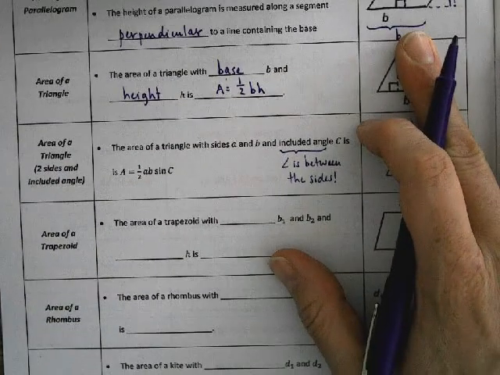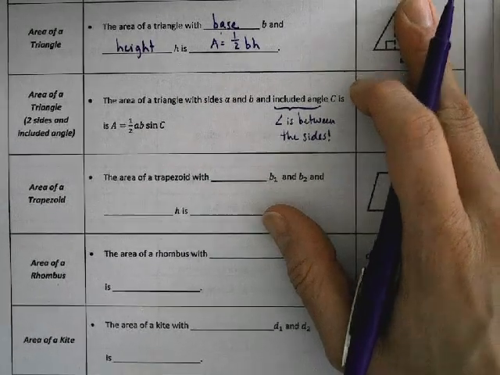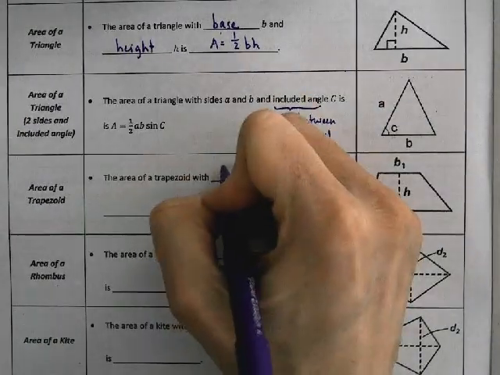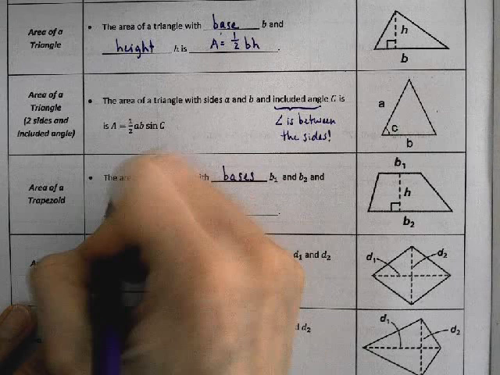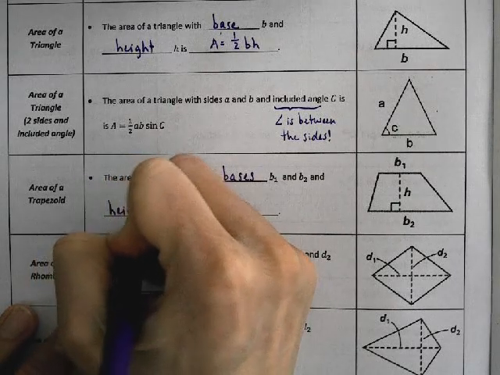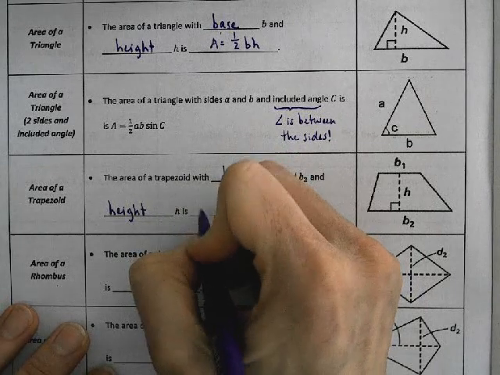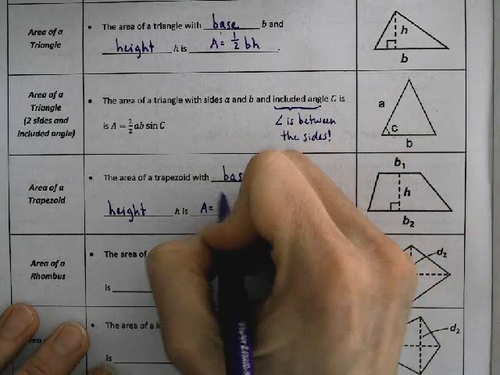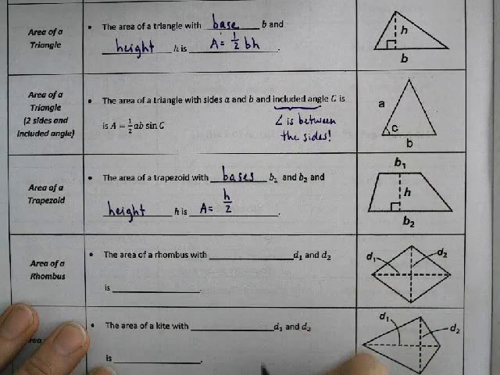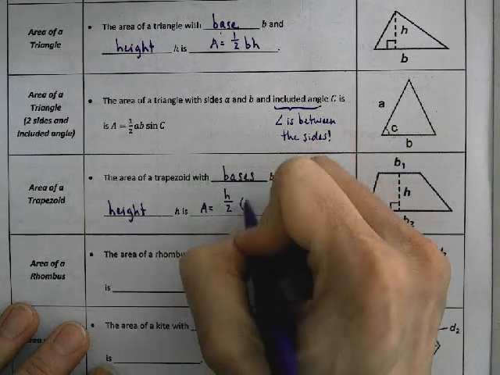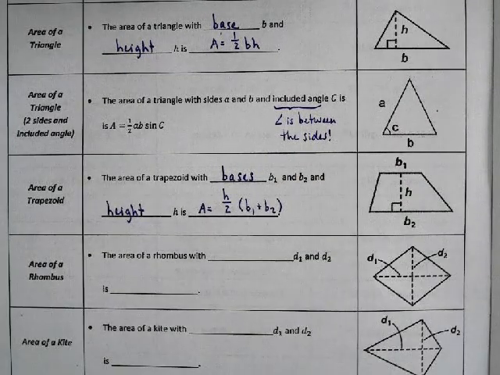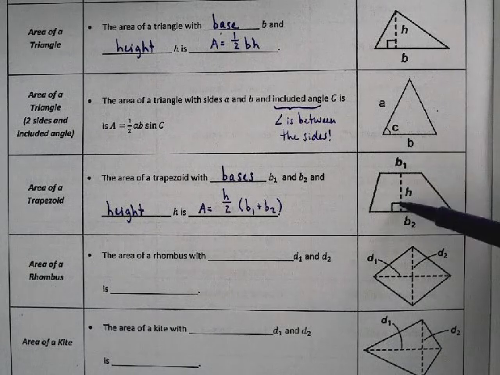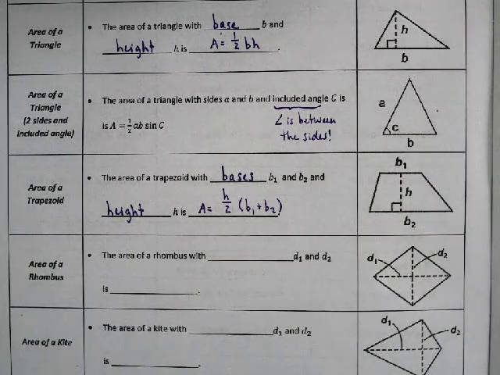Okay, next we have a trapezoid. So the area of a trapezoid. Now with a trapezoid we have two bases. So the area of a trapezoid with bases B1 and B2 and height H is area equals, now here's how I like to write it. I like to write it H over 2. So I'm dividing that H by 2, and then I'm adding B1 plus B2. Again, every time we see that height, it's always going to be perpendicular to those bases. If it's not perpendicular, then we don't have a height.